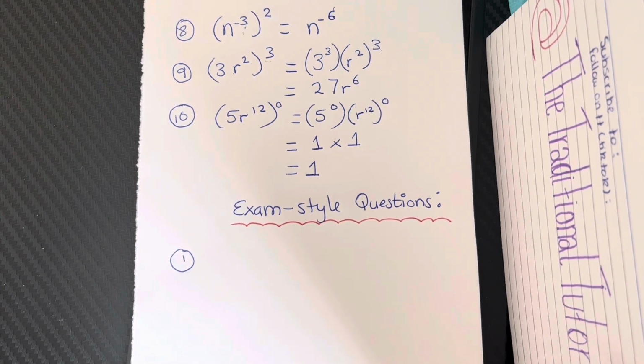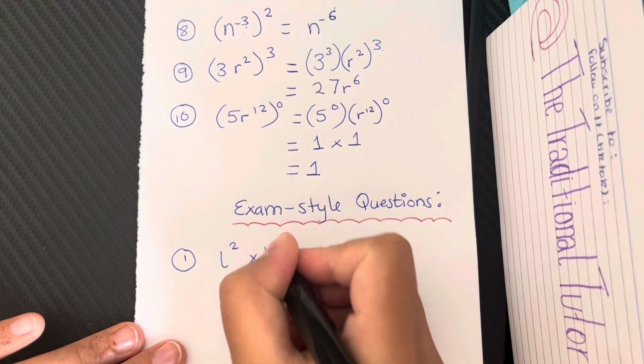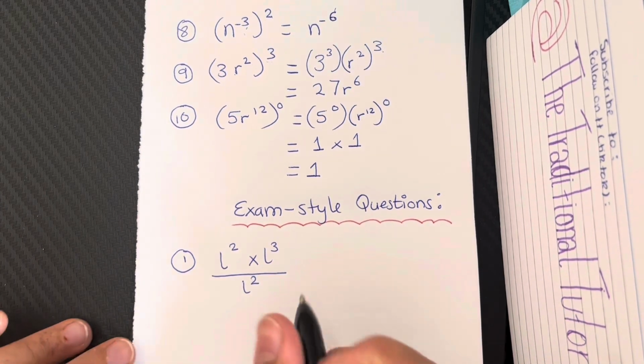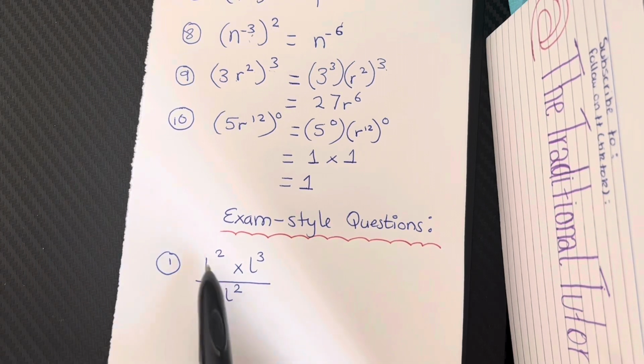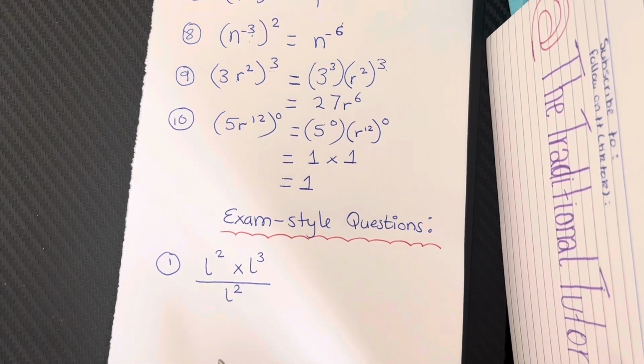Okay, next we're going to look at some exam style questions. The first one being L squared times by L cubed, all divided by L squared. Okay, now the previous examples were slightly more straightforward, okay, and these ones we've got a mixture of different operations and rules that we might need to be considering all in the same question.